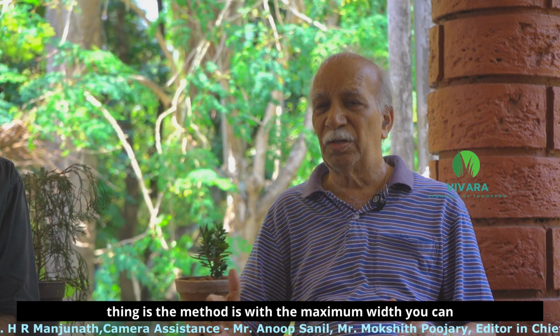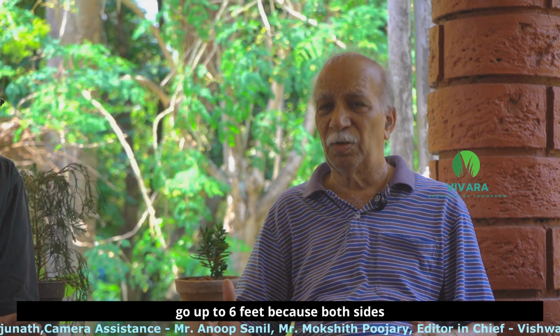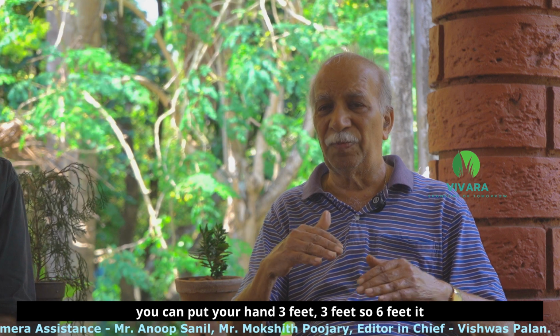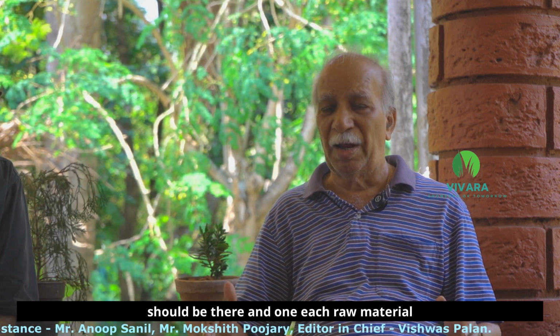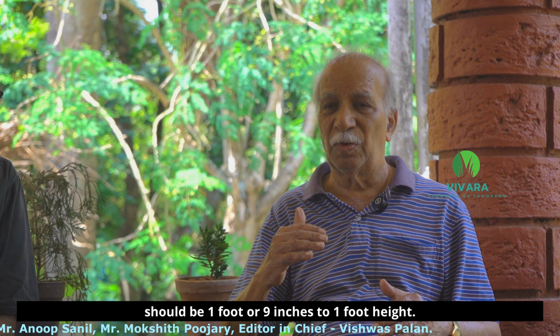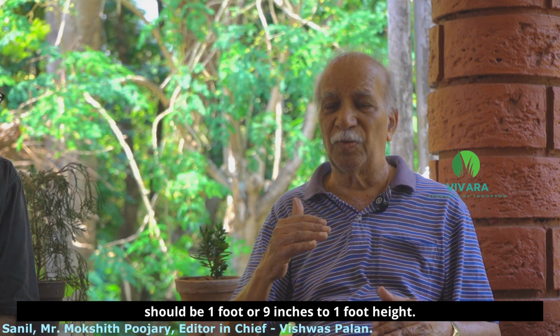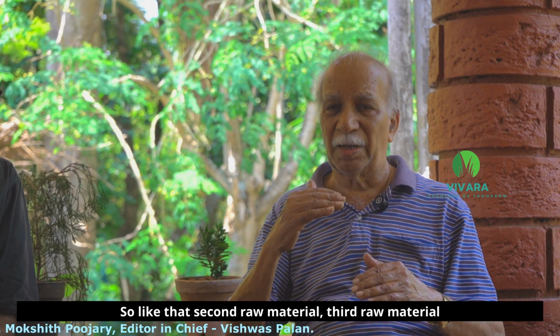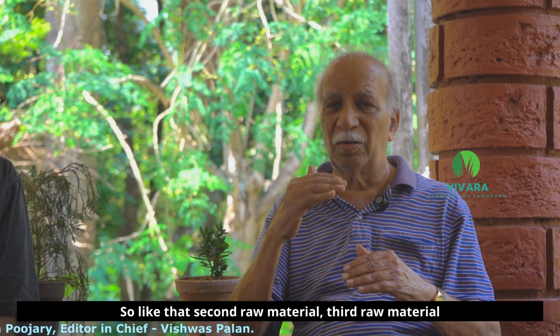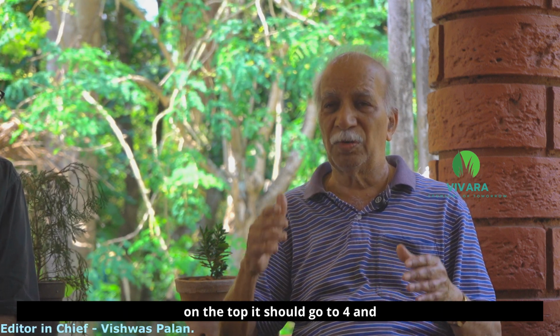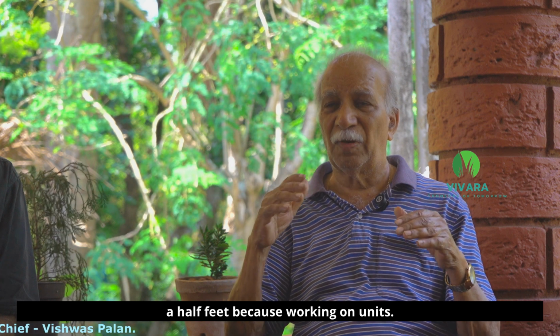The maximum width you can go up to is 6 feet, because from both sides you can put your hand 3 feet, 3 feet, so 6 feet it should be. And each raw material layer should be 9 inches to 1 foot in height. Like that, second raw material, third raw material, fourth. On the top it should go to 4.5 feet, for working convenience.